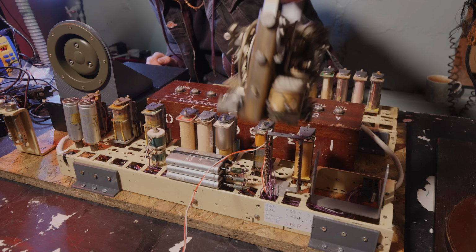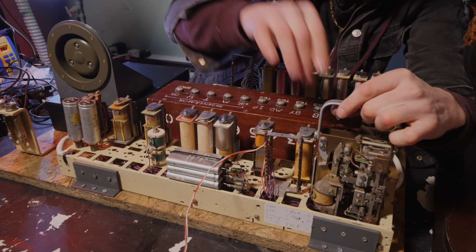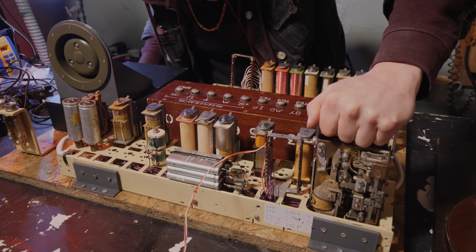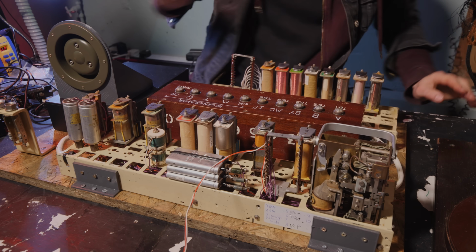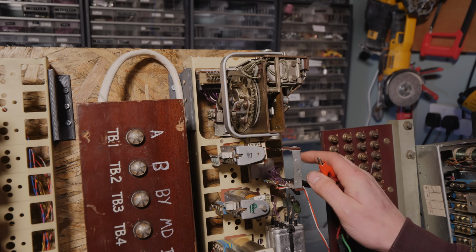The first thing we need to do is get the electromechanical generator and plonk it into its socket right here. Try not to break anything. I've spent so long on this. The last thing I want to do is break it. Oh yeah, there we go. It is in. So first off, let's show you it doing its thing, shall we?